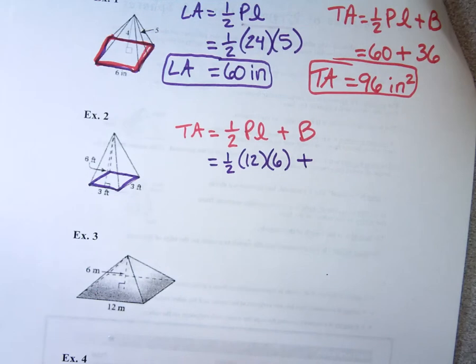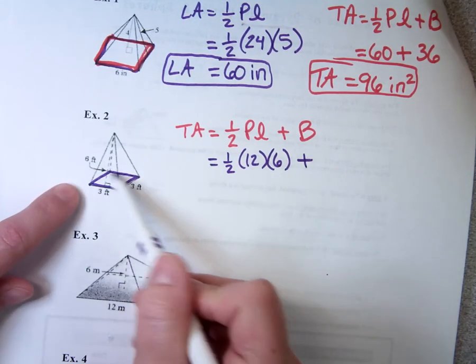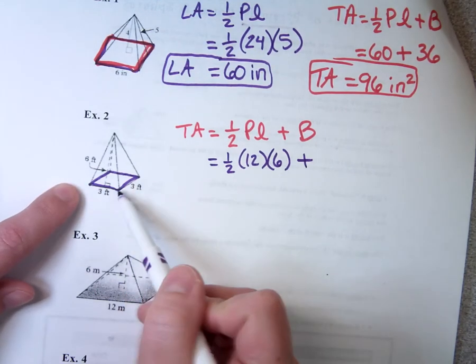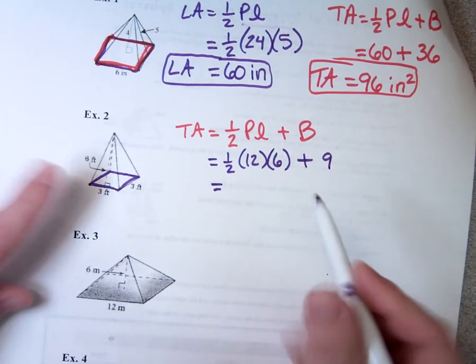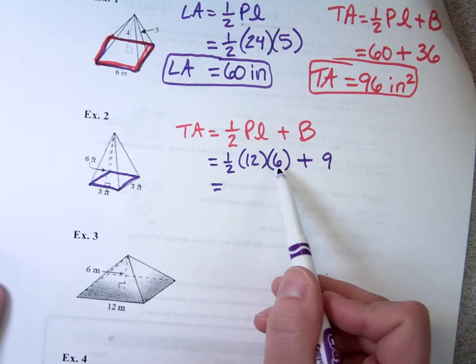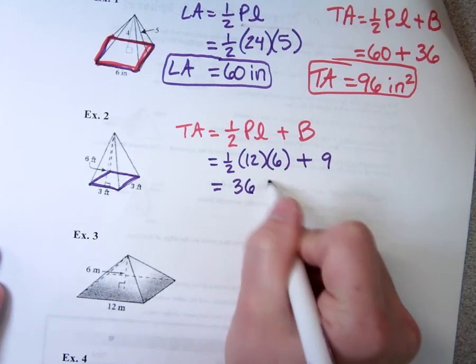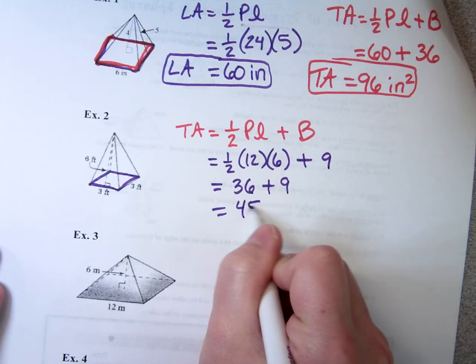And then capital B stands for area of the base. So since the base is a square, we take length times width, and what's 3 times 3? 9. Okay, and if I take half of 12 times 6, that makes 36. And 36 plus 9 makes 45.